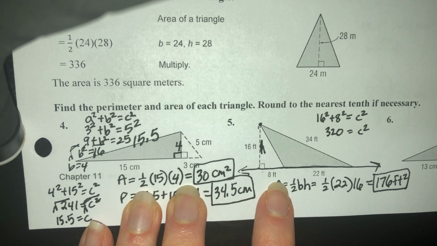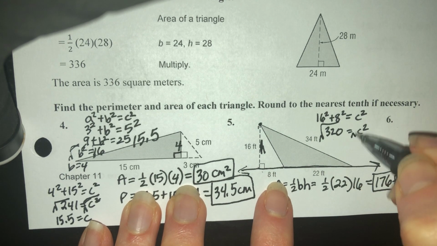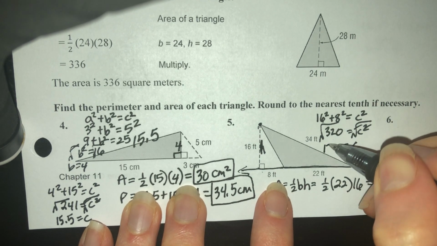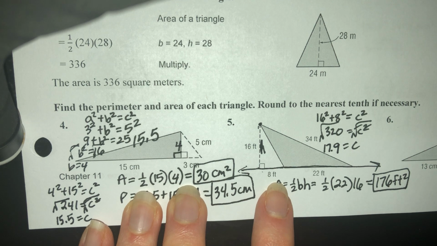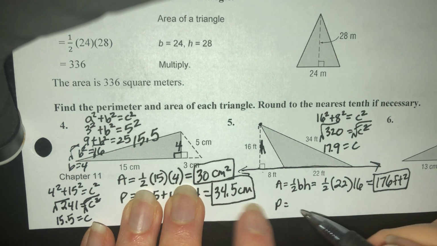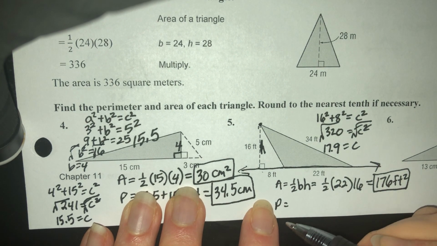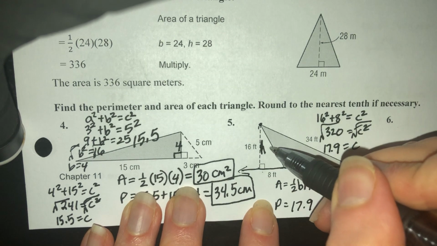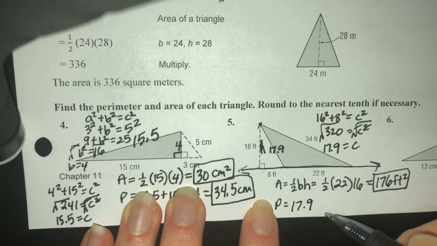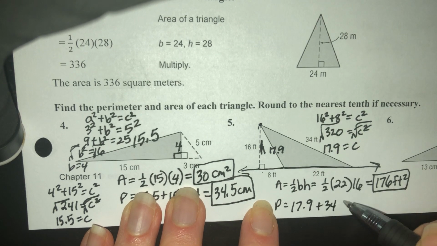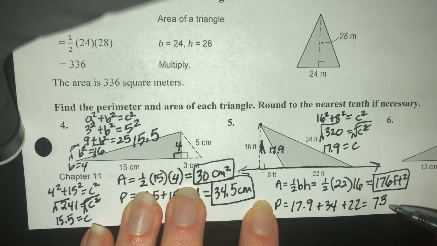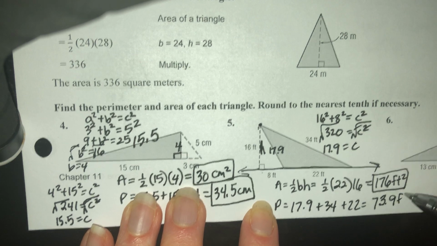And then we're going to take the square root on both sides to get c by itself. And the square root of 320 is 17.9. So for our perimeter, we're going to go 17.9, which is this side right here, plus 34 plus 22, and that gives us 73.9 feet.